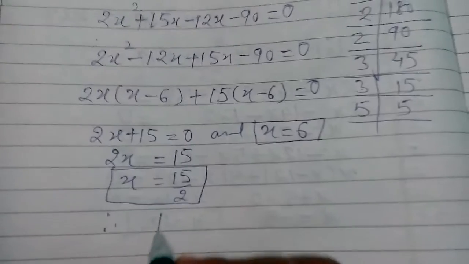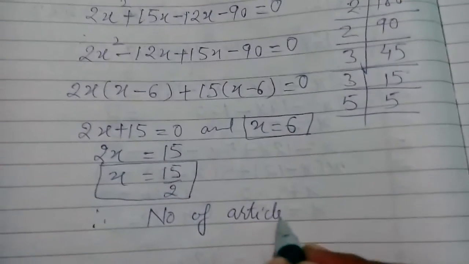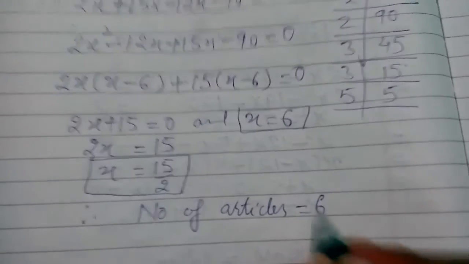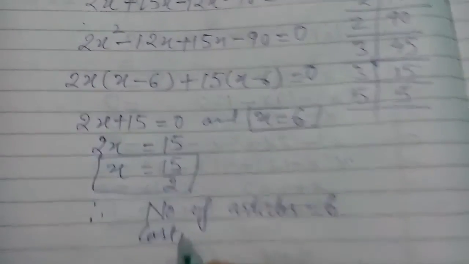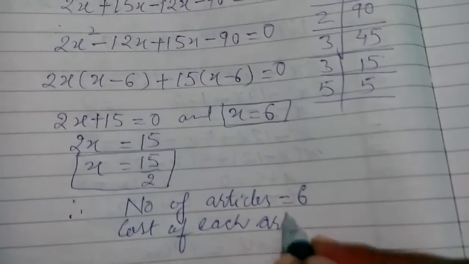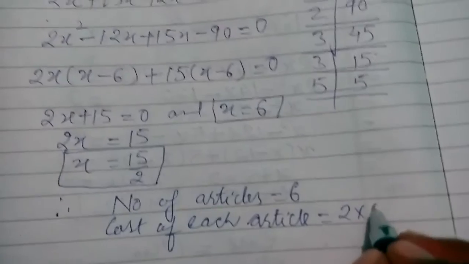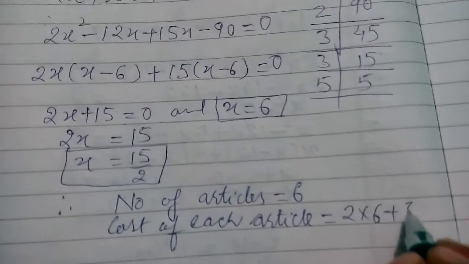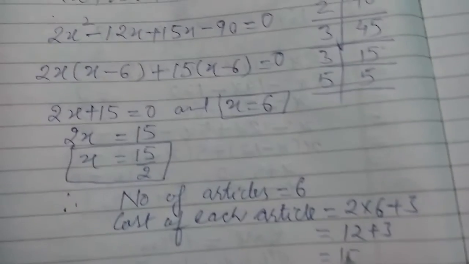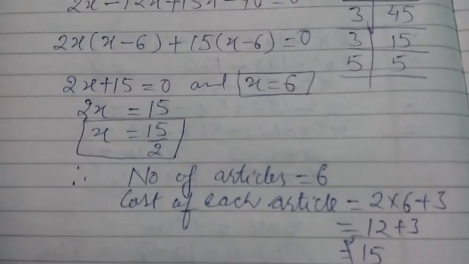Therefore the number of articles will be 6, and the cost of each article will be 2 into 6 plus 3, which is equal to 12 plus 3, which is equal to 15. So rupees 15. In this way we have solved question number 6 also. Those who were absent in the live class can do these.